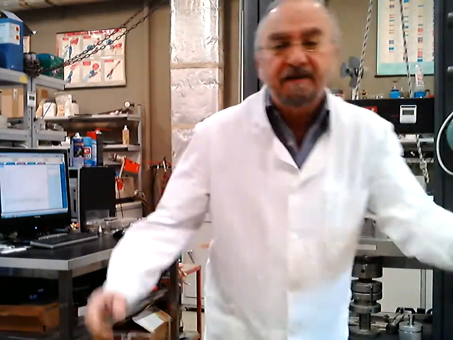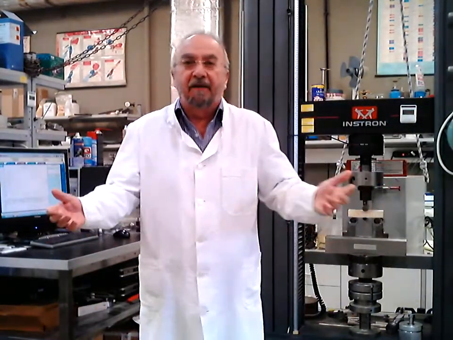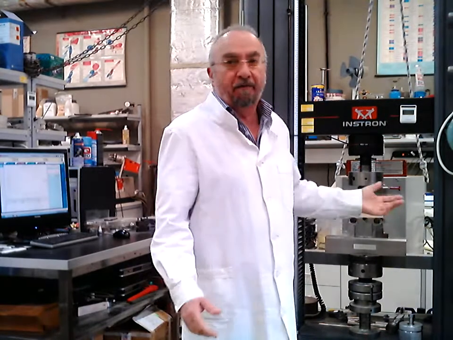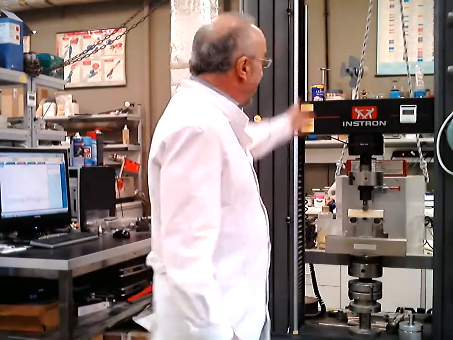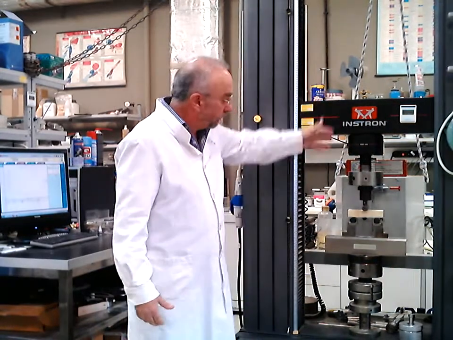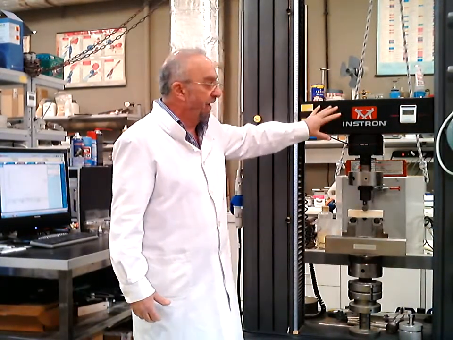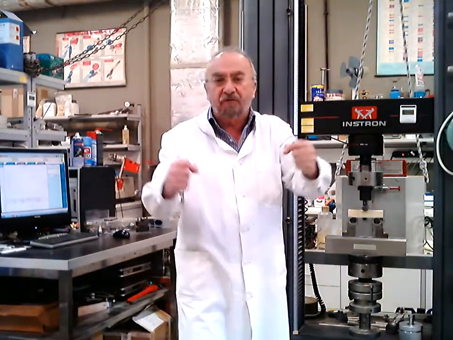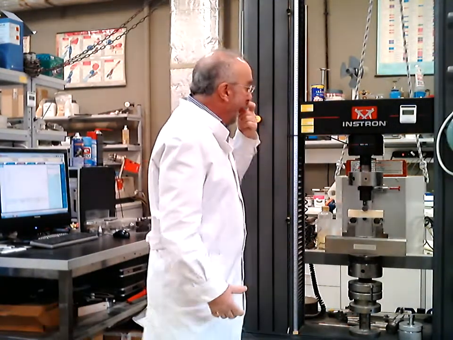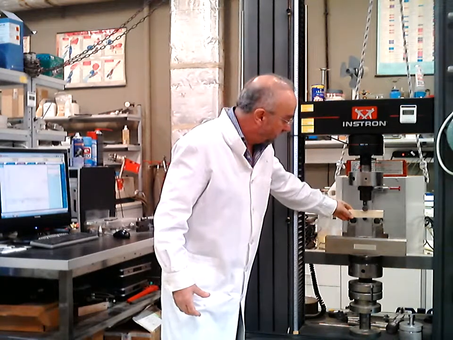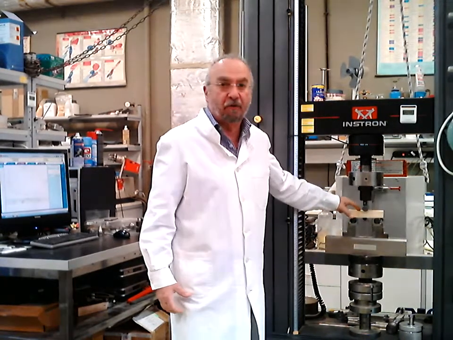Now, in science, we actually use and exploit this. One of the ways of exploiting it is to measure the strength of materials. So here we have a large machine. This large machine is able to measure strength. It compresses, it stretches, it does all sorts of things with materials. And here I've set it up to measure the strength of this piece of wood.